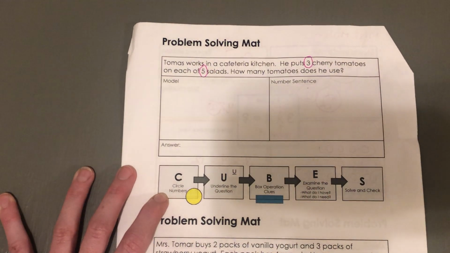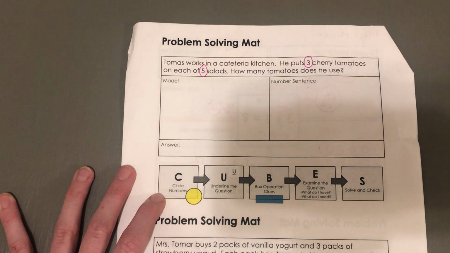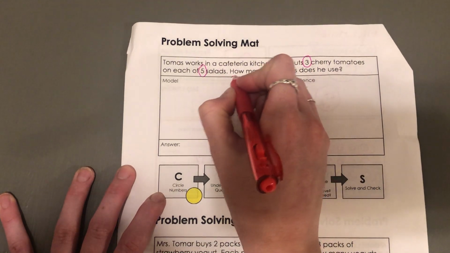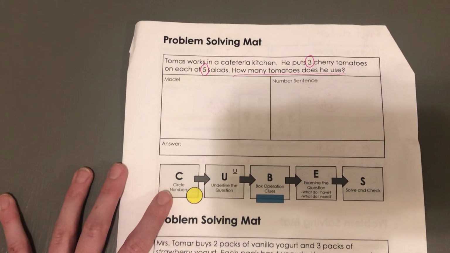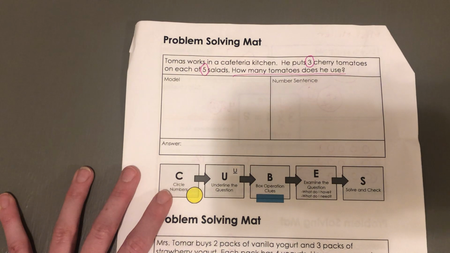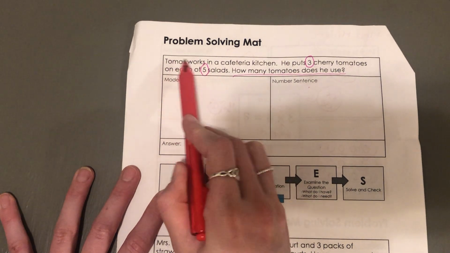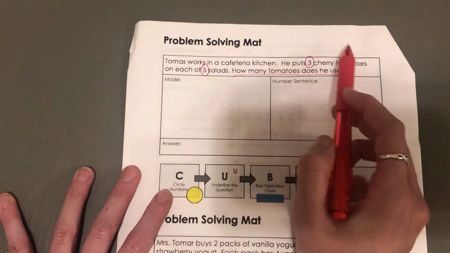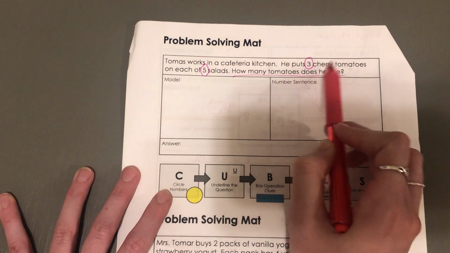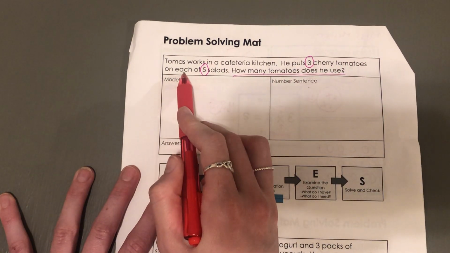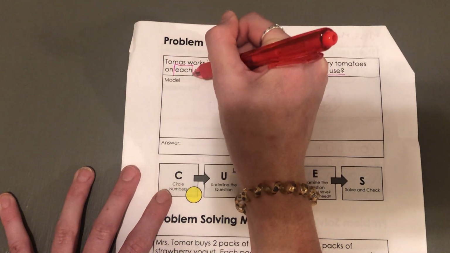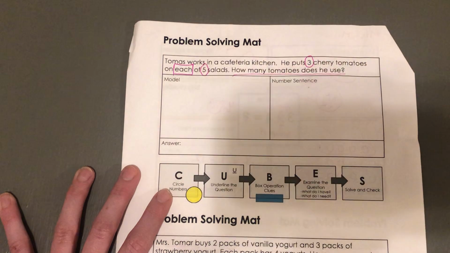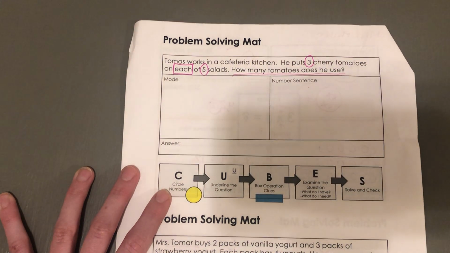All right, now we have to underline the question. The question says, how many tomatoes does he use? Now we have to box the operation clues. So, Tomas works in a cafeteria kitchen. He puts 3 cherry tomatoes on, there's our magic word, each, on each of 5 salads. Now, how many tomatoes does he use?